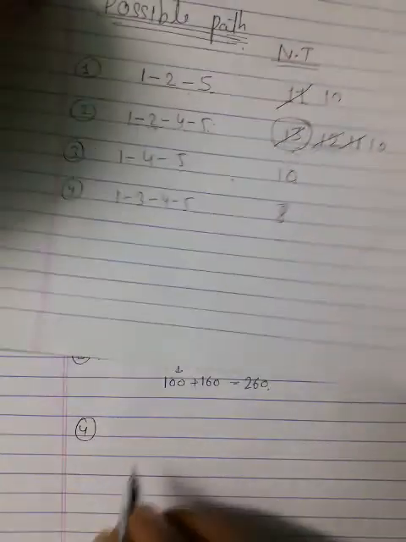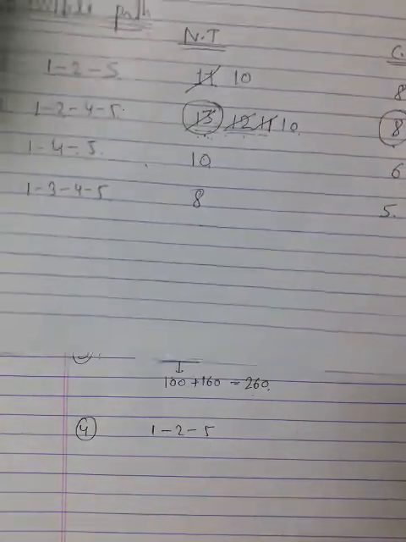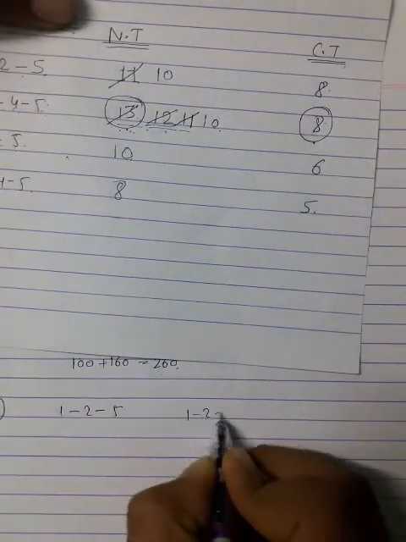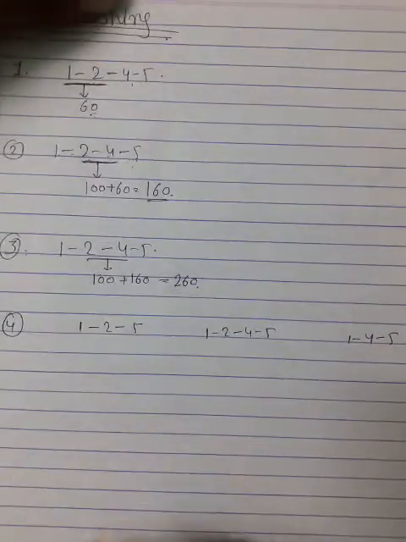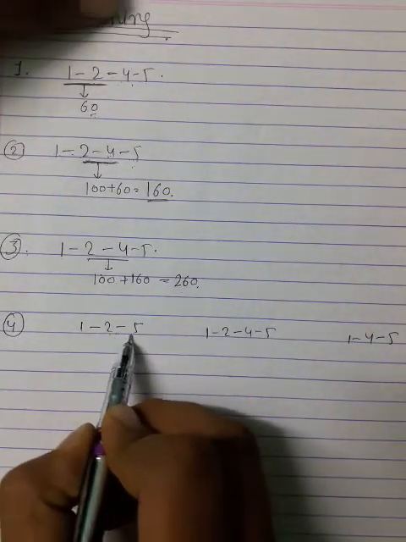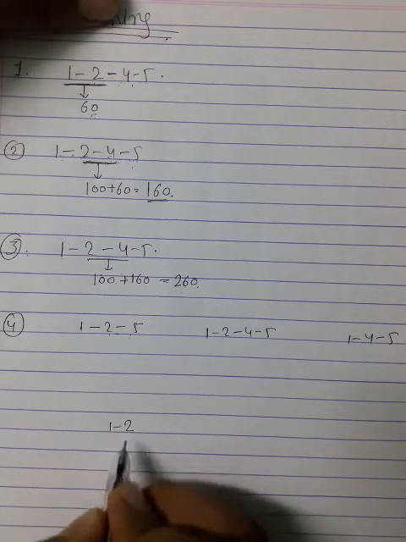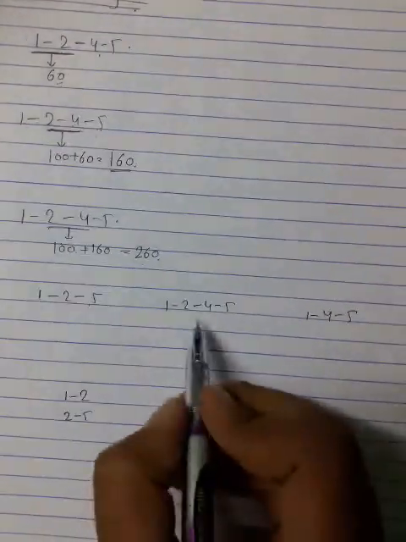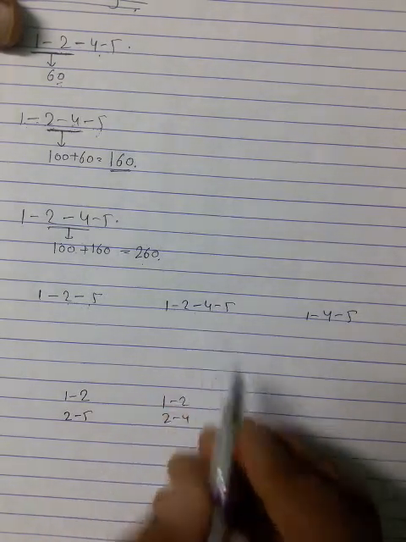Okay, write here in all these three activities, this 1 to 2 to 5. Next write 1 to 4 5 after leaving some space, and further write 1 4 5. Now from these paths, which are all the possible paths, you have to write it here. After leaving some space, write here 1 to 2, 2 to 5. These two are the possible paths. For this activity, which are all the possible paths, 1 to 2, 2 to 4, and 4 to 5.